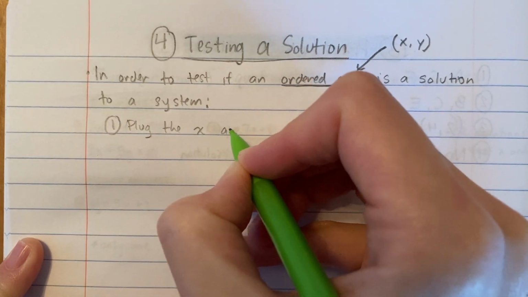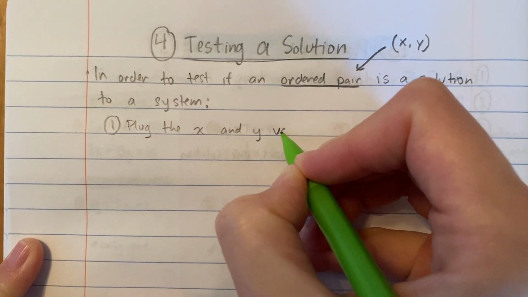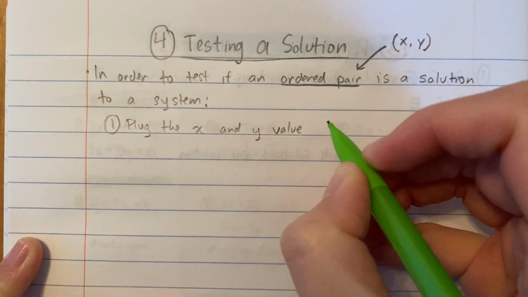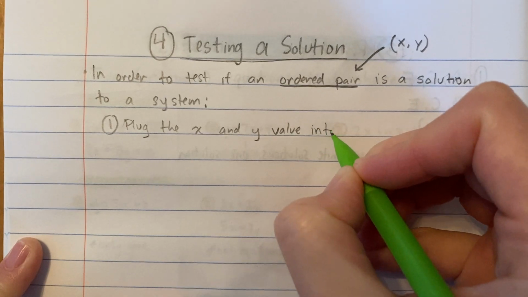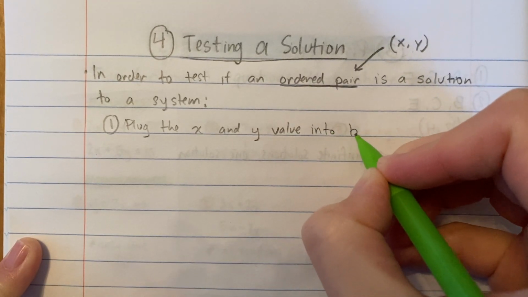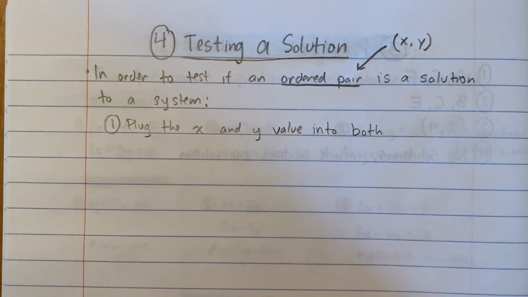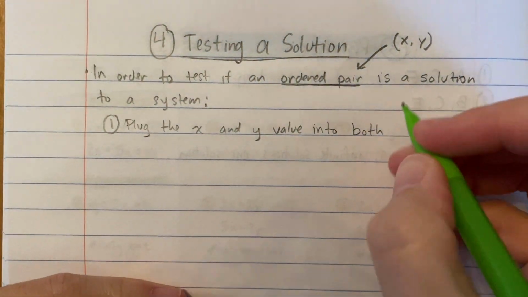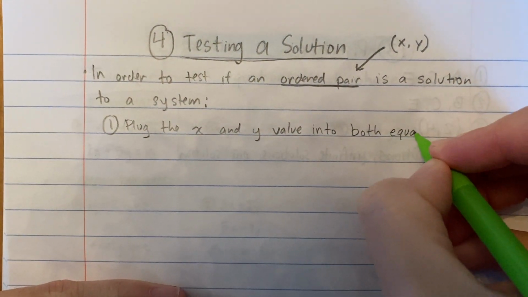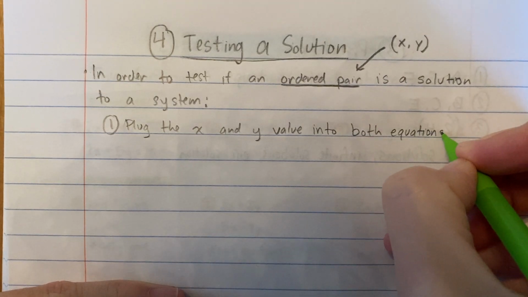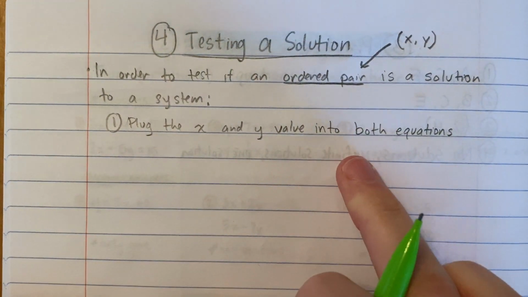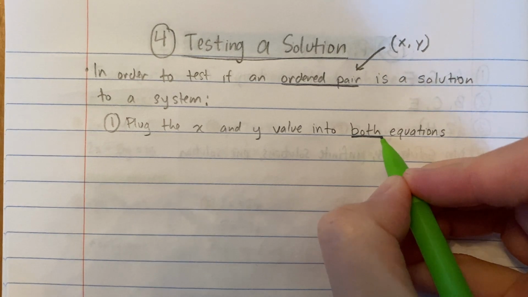And what do we plug it into? Into both equations. Remember, a system is 2 or more equations. In Algebra 1, we just work with 2 equations. We plug the x and y value into both equations. It's got to be both.